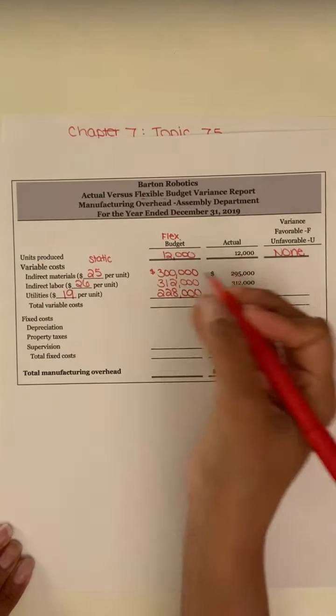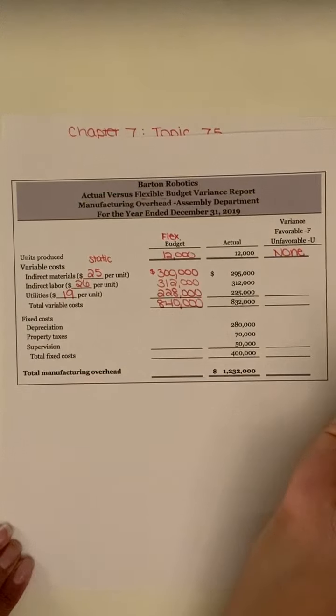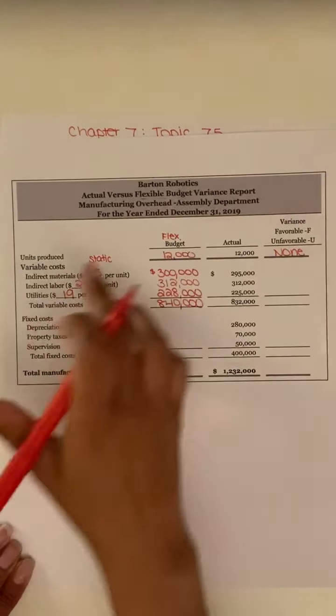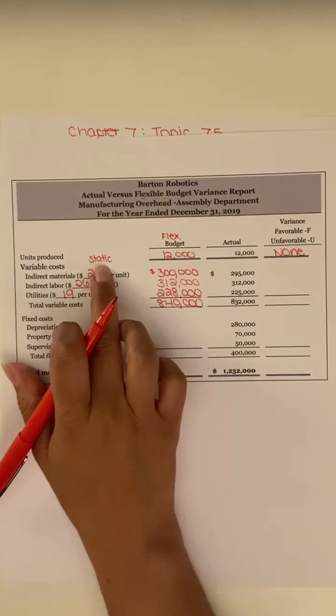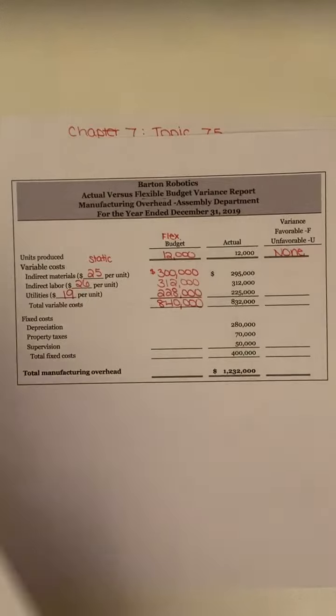Add it up to get your total variable costs, 840. Okay, we'll figure out the variance in a second. Moving on to fixed cost. Same thing, we're going to grab it from our static budget. So go back to your static budget for Barton Robotics.